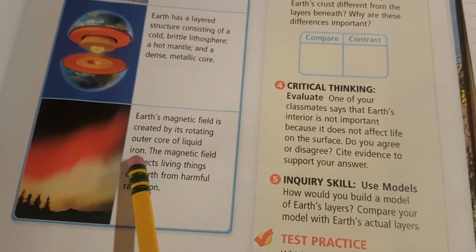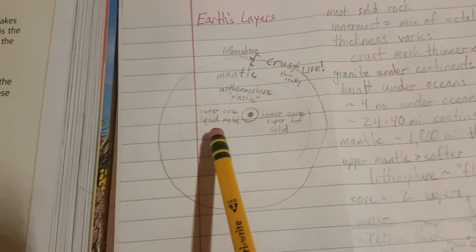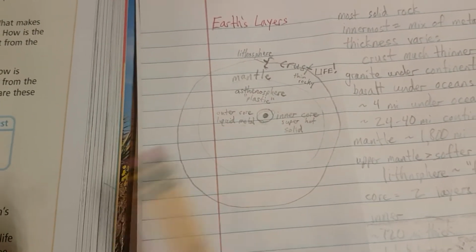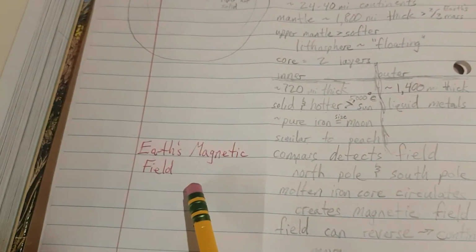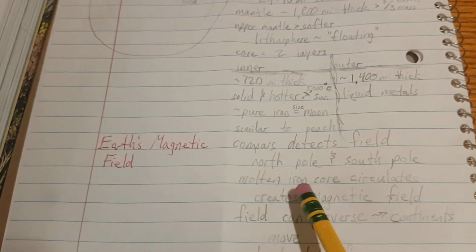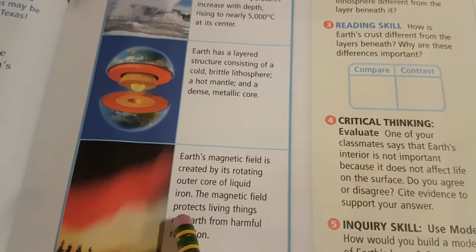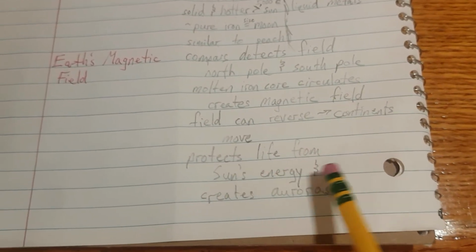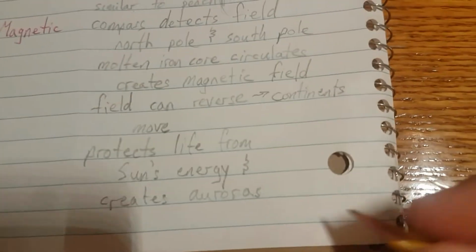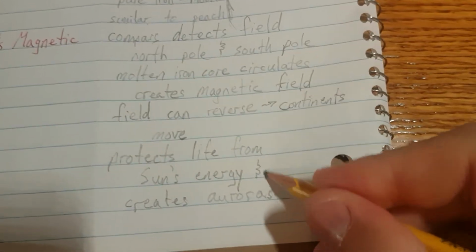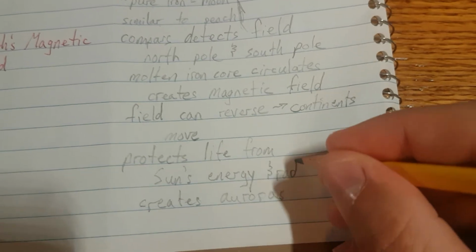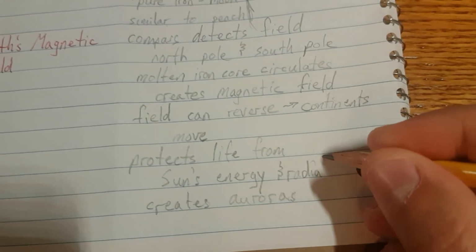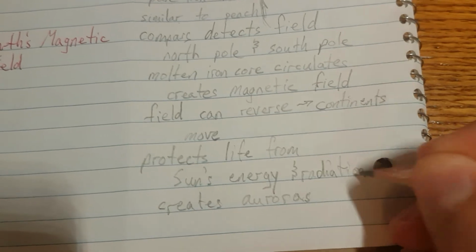Earth's magnetic field is created by its rotating outer core of liquid iron. Okay, so we know about the rotating or swirling or circulating outer core of liquid metal. We have that down here in Earth's magnetic field. Where did we put it? The molten iron core circulates, creates the magnetic field. The magnetic field protects living things on Earth from harmful radiation. Okay, protects life from sun's energy and creates auroras. Sun's energy and, let's say, radiation, R-A-D-I-A-T-I-O-N. Okay.